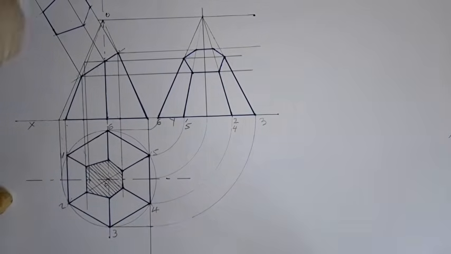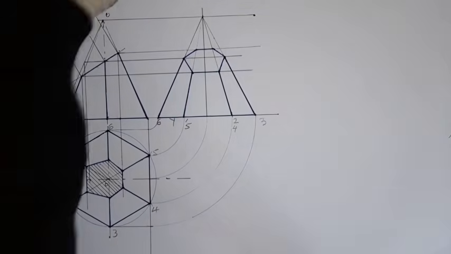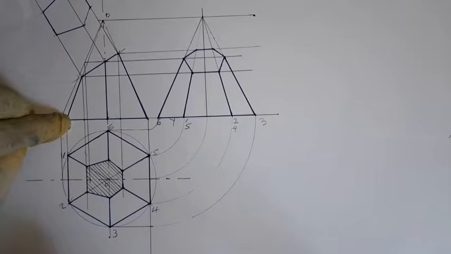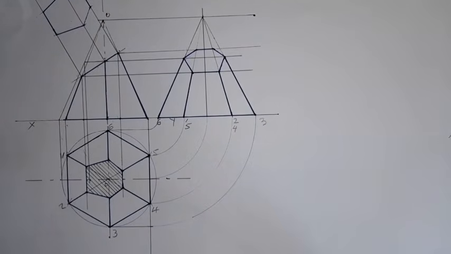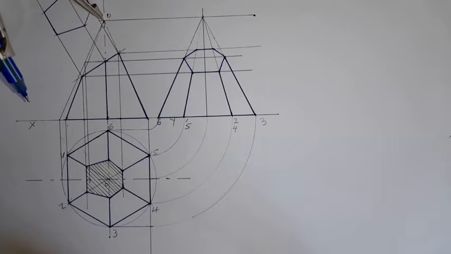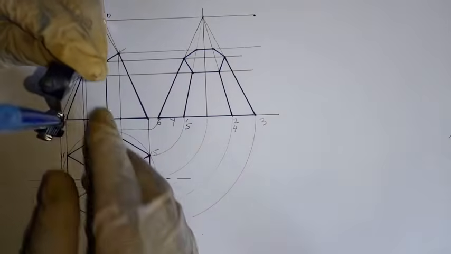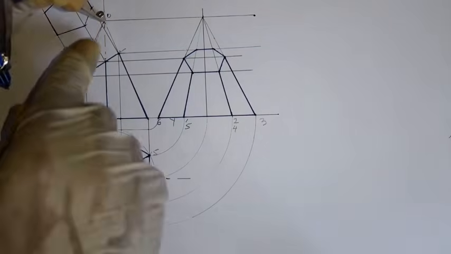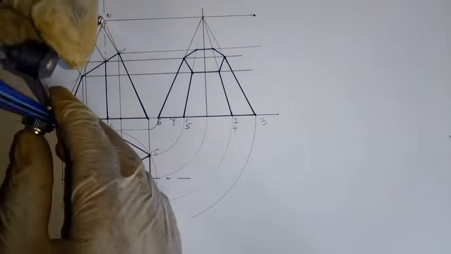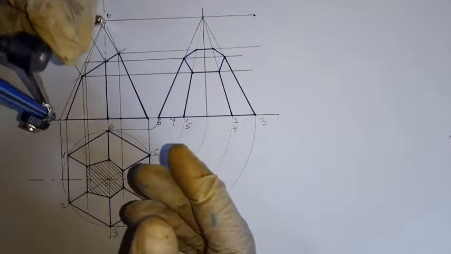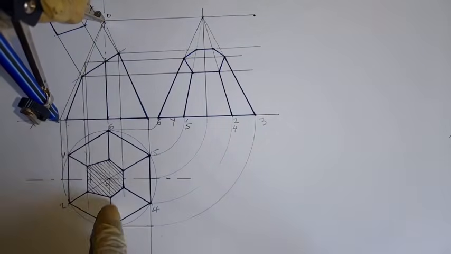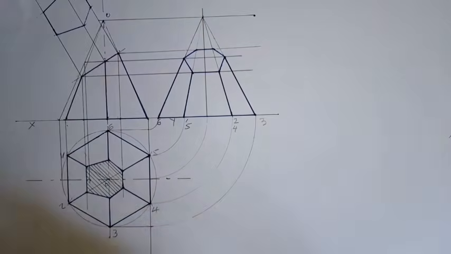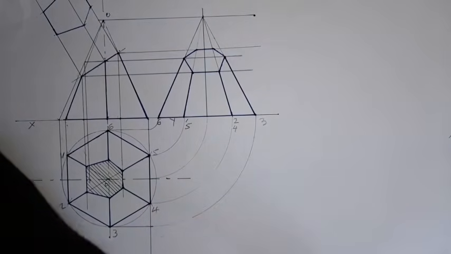For the development, we use a true shape. It's like we are cutting this pyramid somewhere here, and then we open it up to give us something close to a net. So we take the true length. True length is this one here, not this one from here. Actually, we did find it and it helped us to get this point, this one and this one.